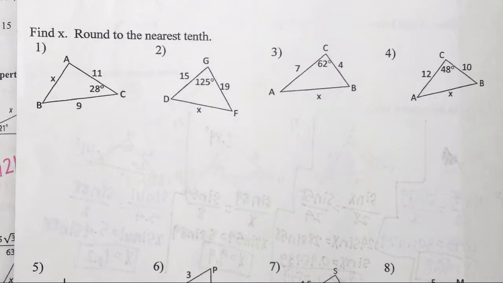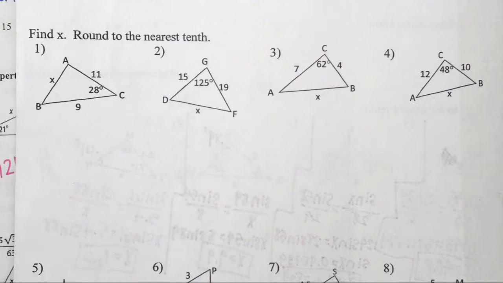Oh, Miss Adler, I didn't read where it said just find X, so I found all of the angles. Me too, and I was working it up at the beginning. Yeah, I was really mad at myself. I'm sorry. I did the whole thing. I'm super proud.